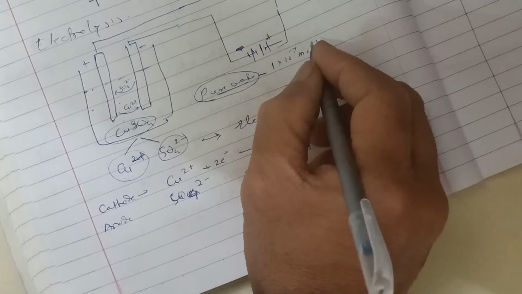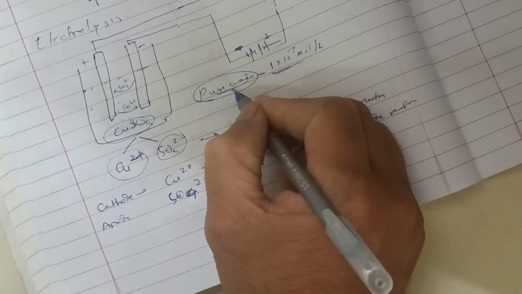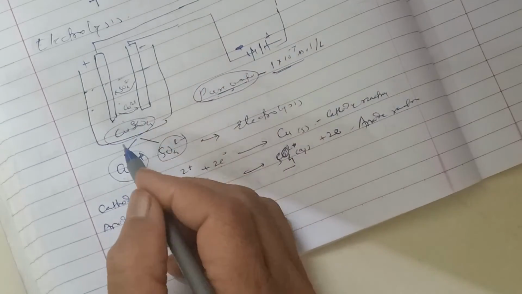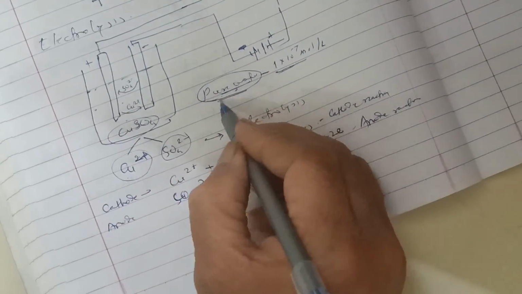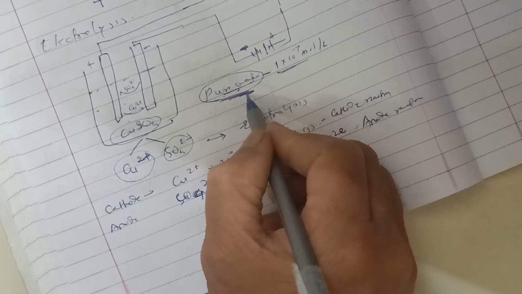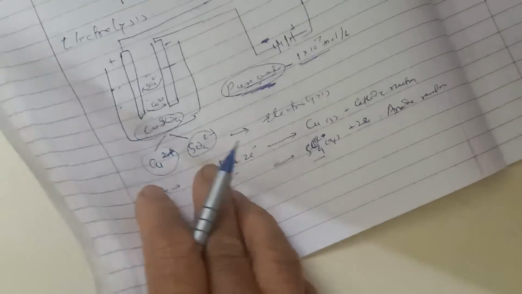So the number of ions dissociated in pure water is very small, and that is why pure water cannot conduct electricity. It is called a very bad conductor. Only a salt solution can conduct electricity.